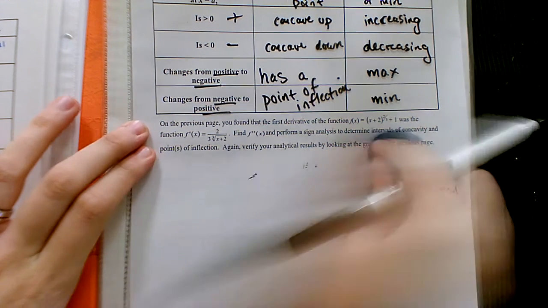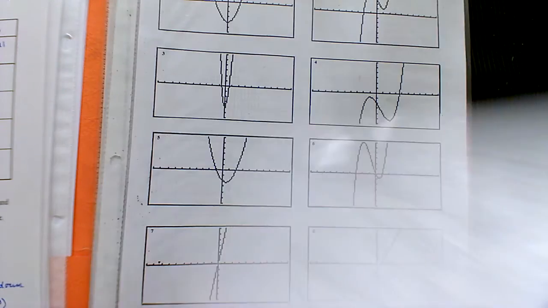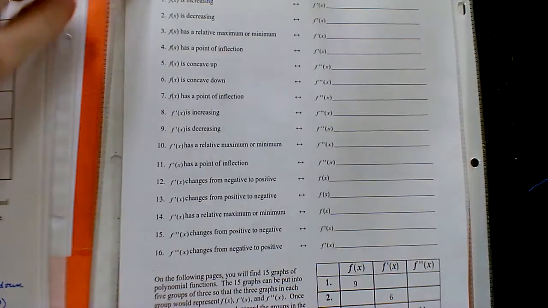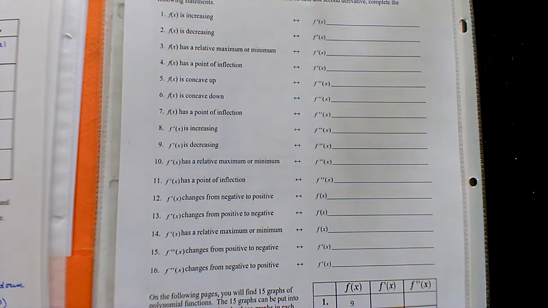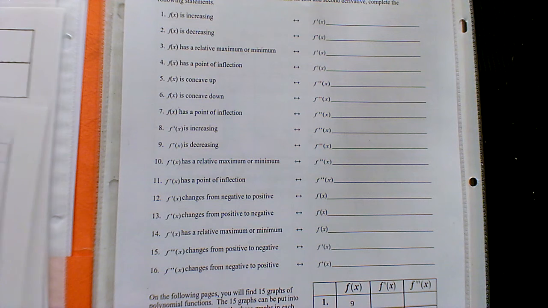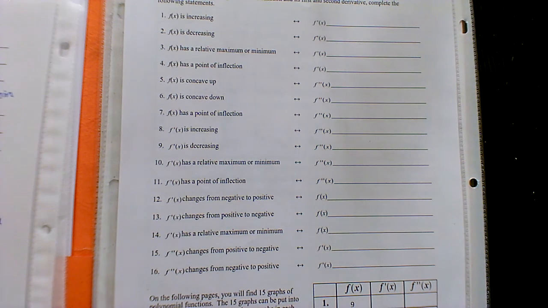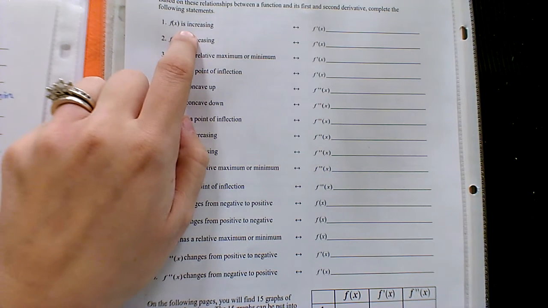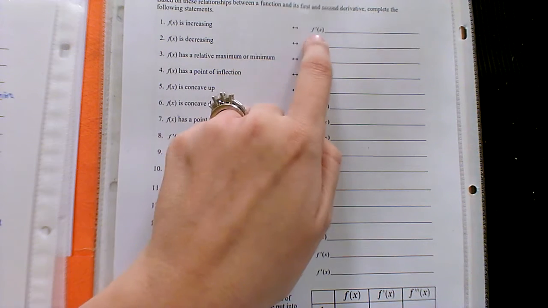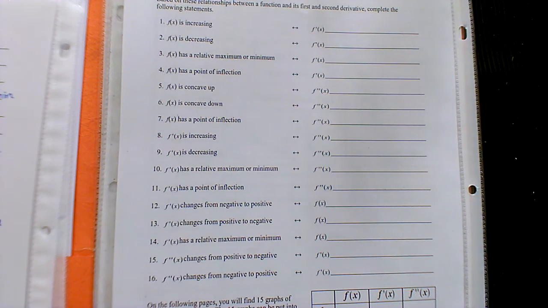Okay. So what we're going to do today is just kind of rapid fire here on the next page. Out of all of these combinations, we're going to try to relate what those connections are to a particular function, either original, first derivative, second derivative. You can use the chart to help you out, but we're going to try to see how far we can get with these relationships. So they're telling us that f of x is increasing. What can we conclude about the first derivative?